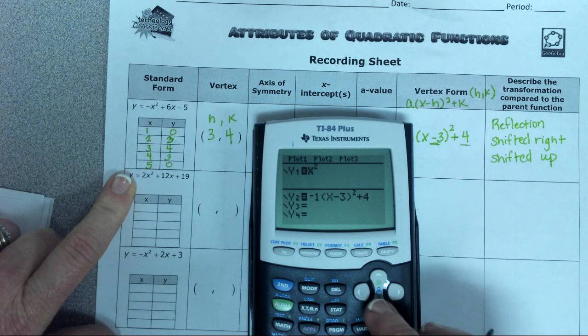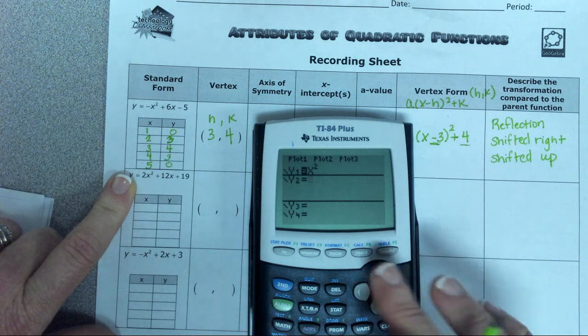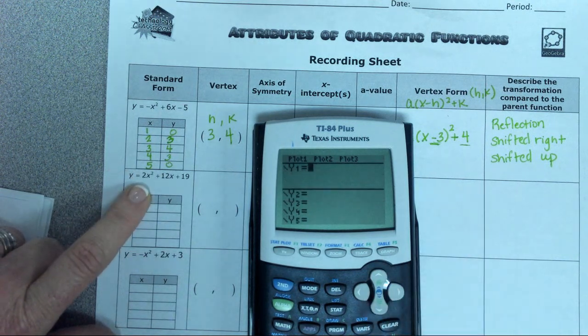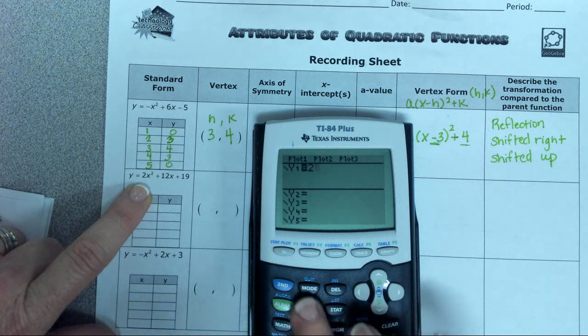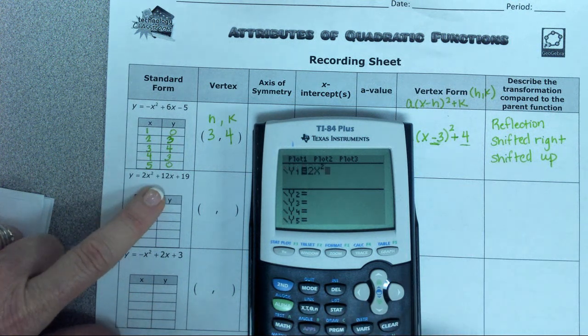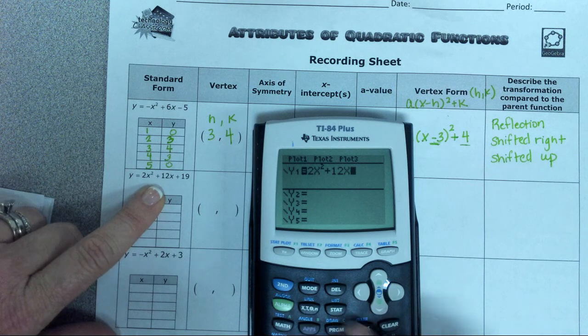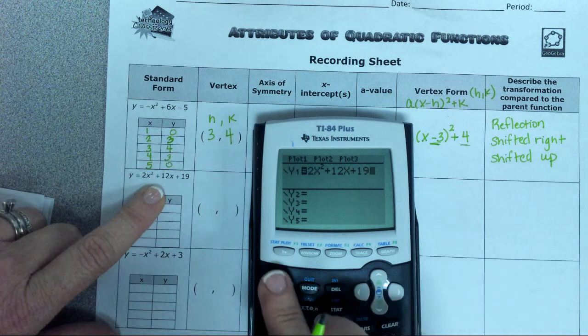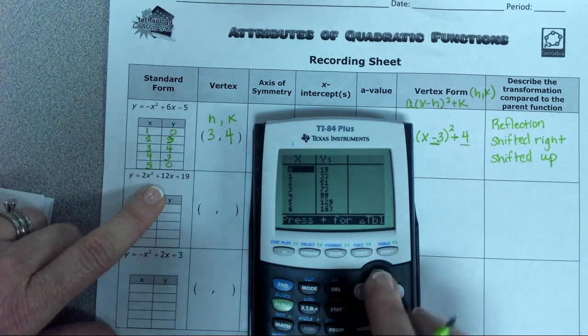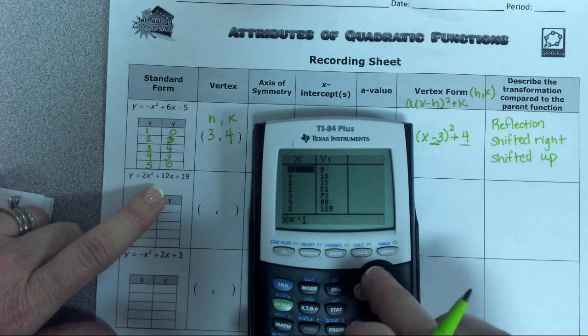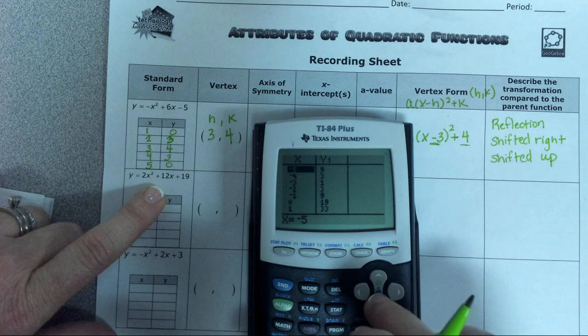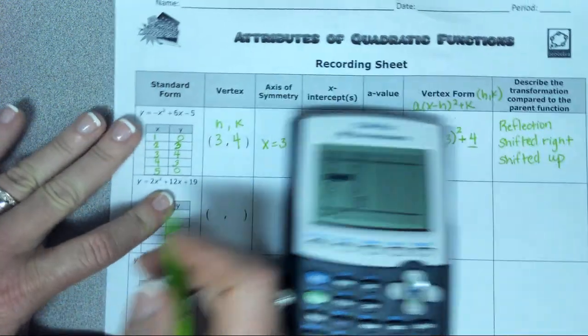So again, I'm going to go into y equals. I'm going to put in my function here, 2x squared plus 12x plus 19. I'm going to go to my table, and I'm looking for my vertex, and there it is right here, (negative 3, 1). So I'll go ahead and write that.